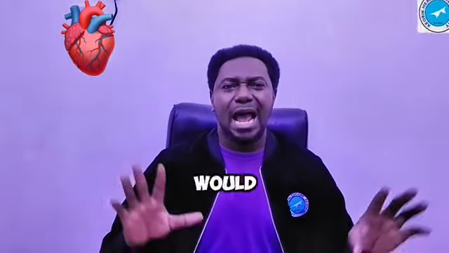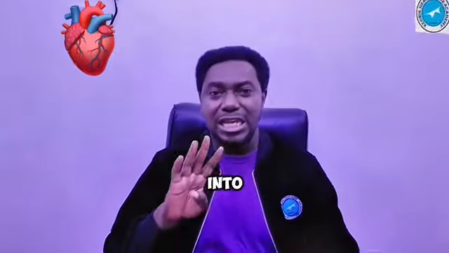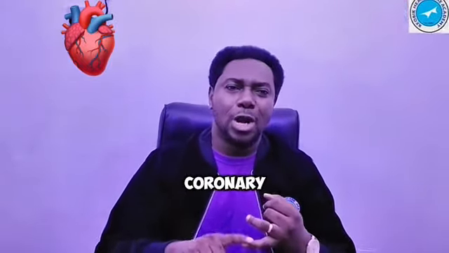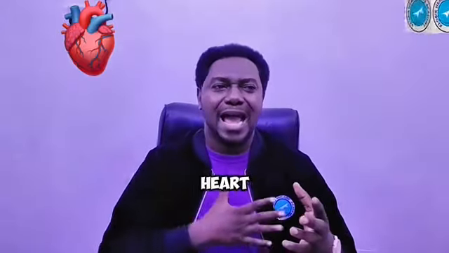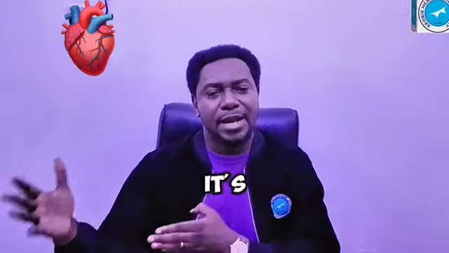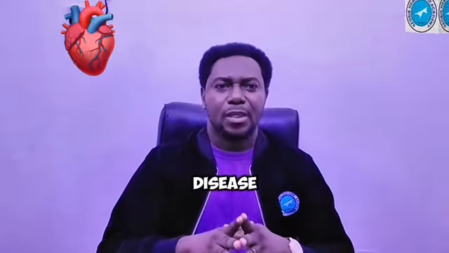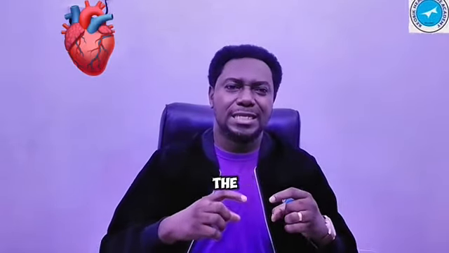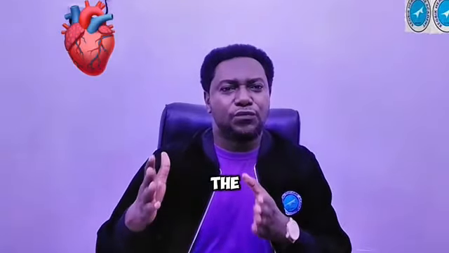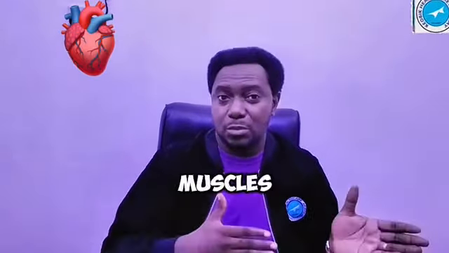Having said that, I would like to categorize heart disease into 4 types. Number 1, coronary artery disease. When you hear the word coronary, it's talking about the heart, just like when you hear the word pulmonary, it's talking about the lungs. Coronary artery disease is the type of disease whereby there's a build-up of plaque within the arteries of the heart, thereby reducing the flow of blood to the heart muscles.